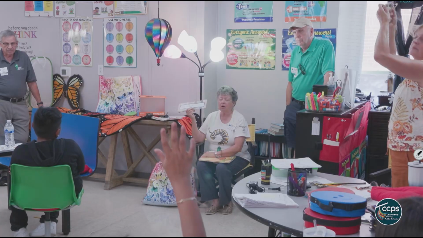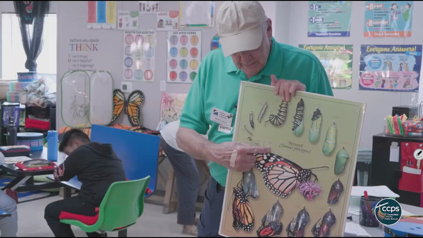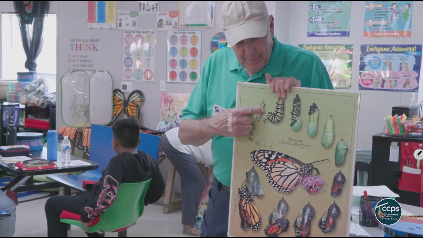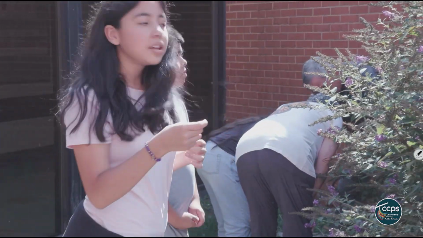We've collected caterpillars, we've collected milkweed, we've provided cages, we've provided visuals. In the classroom visit, we go into the life cycle of the butterfly. We talk to the students about it, we pass things around, and then they come out here, they see the plants, they see the flowers that they land on, their host plant, the milkweed, and they tag the butterflies.